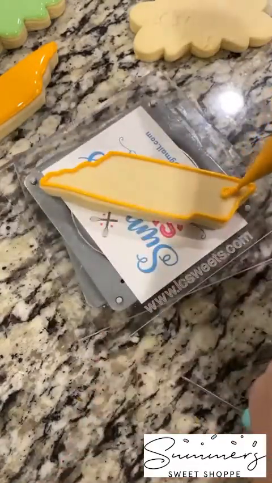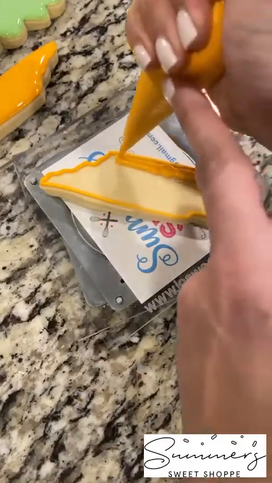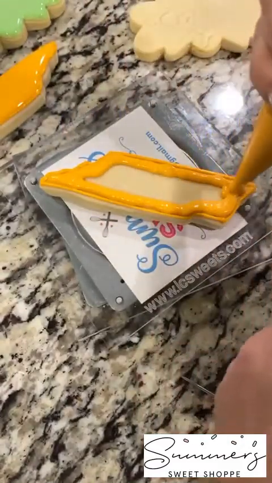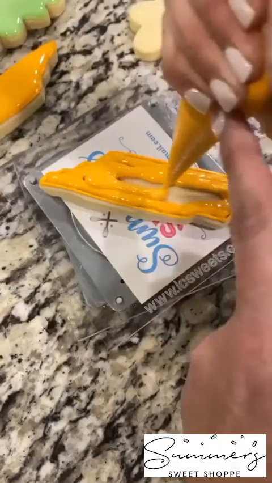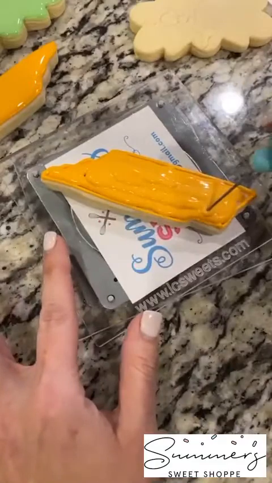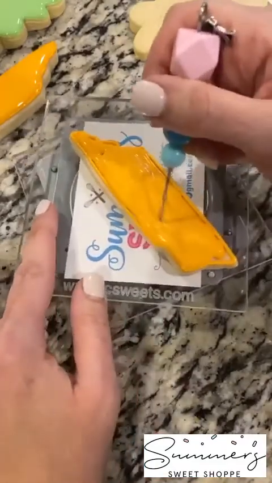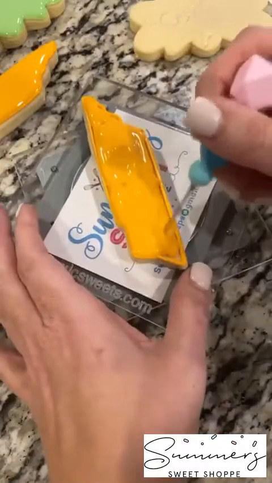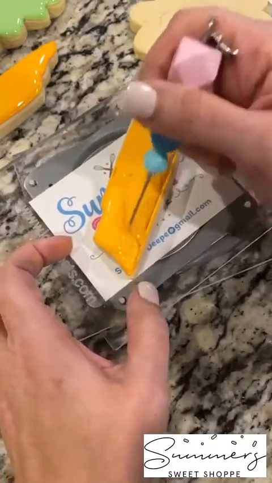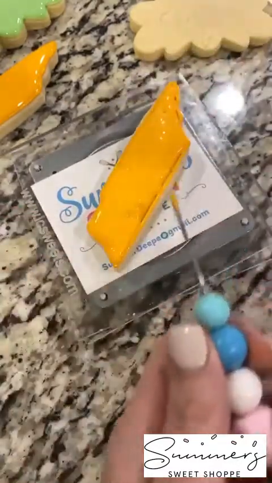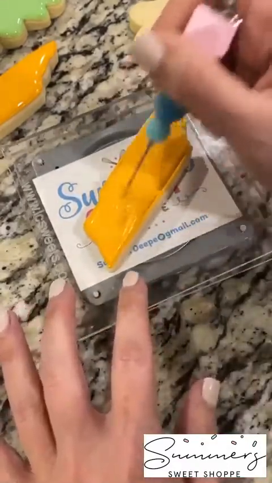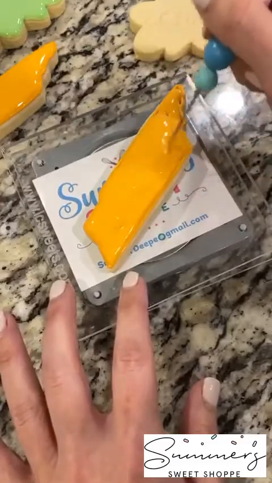So let's just fill this in one more time so we can go over the flooding of the cookies. A lot of times beginners, when they first start, don't put enough icing in the beginning. You can totally overflow a cookie. I do it all the time, and there's a lot of ways to fix that, so we'll have to talk about that in a different Tip Tuesday. But you want to just move that icing around. If you need some more icing here, just give a little bit more, and that will be so much easier.